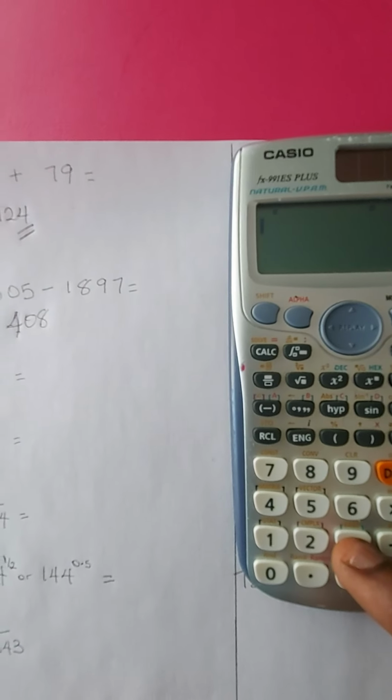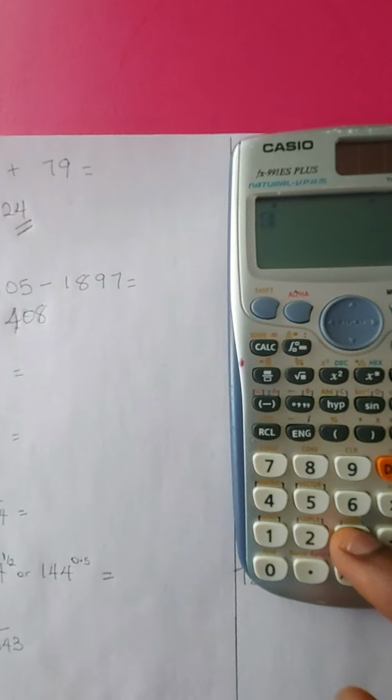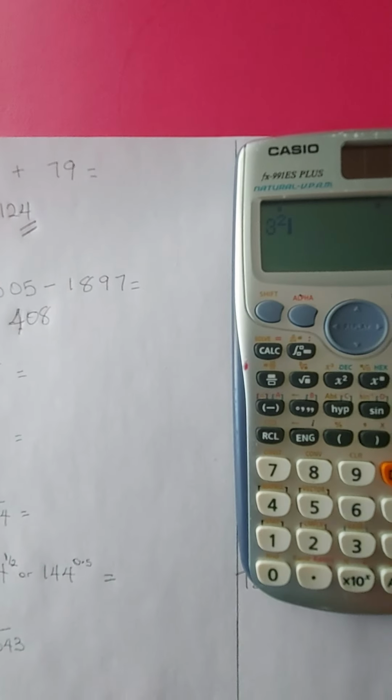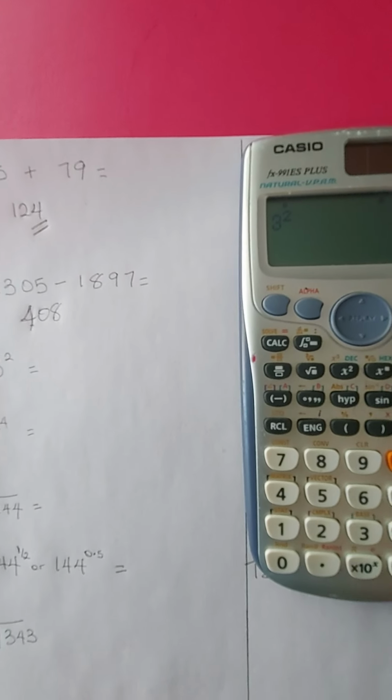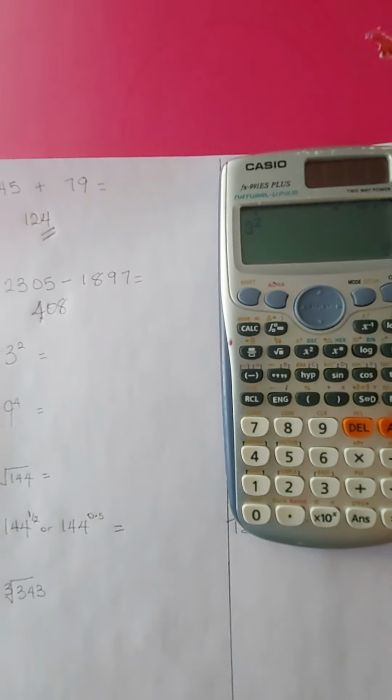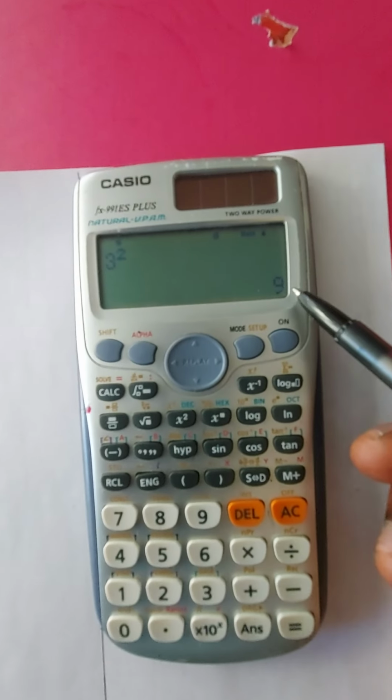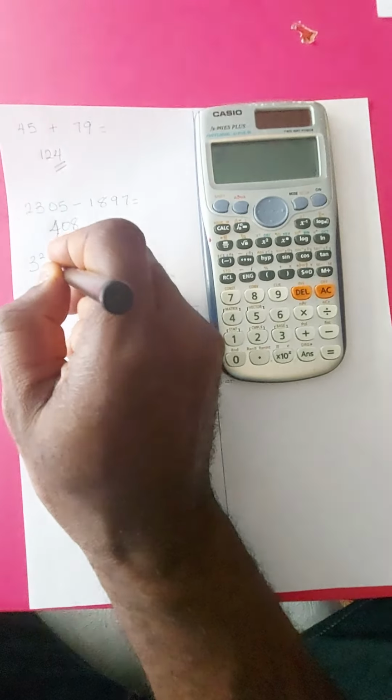And so, yeah, we have our number 3, and then we square. This is the square operator. And then we press the equal sign, we have 9, which is the same value we got when we did 3 multiplied by 3. And so 3 squared is 9.